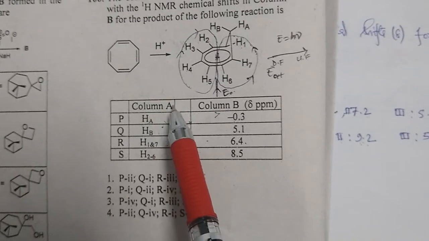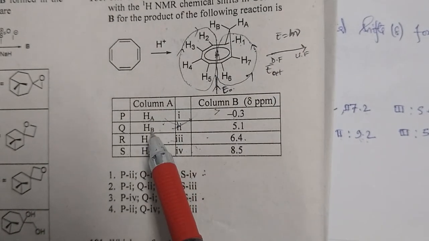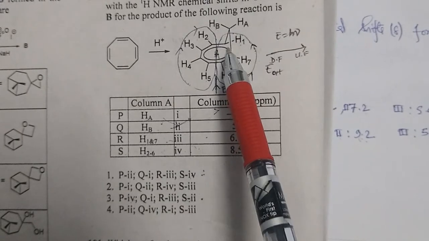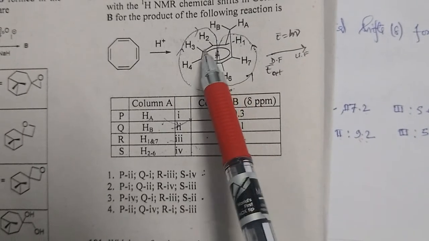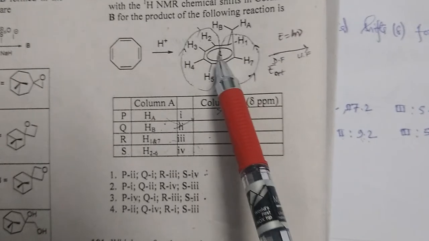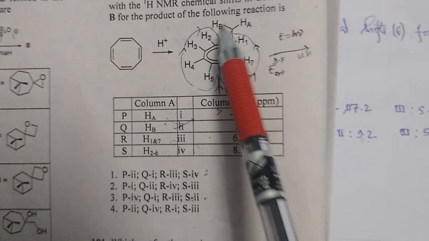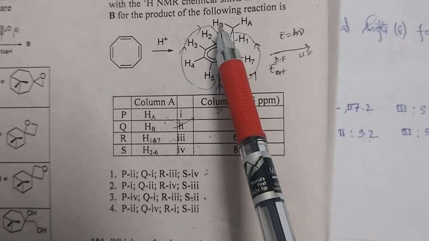In column A, HA is here, HB here. If we see this ring here, it is a kind of aromatic ring. If it is aromatic, then straight above this it will be in the diamagnetic region. So this will be highly shielded.